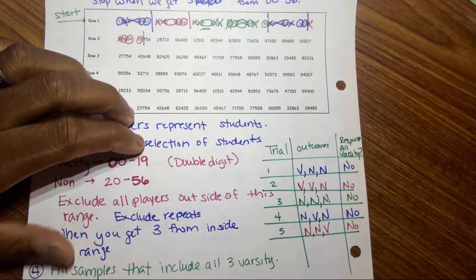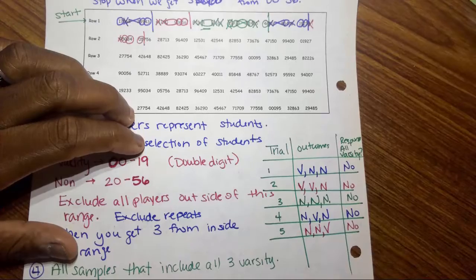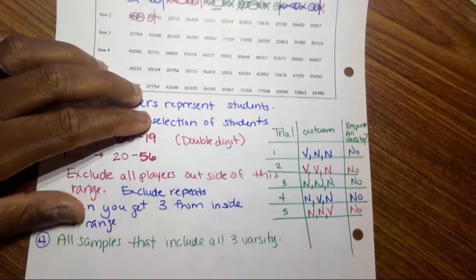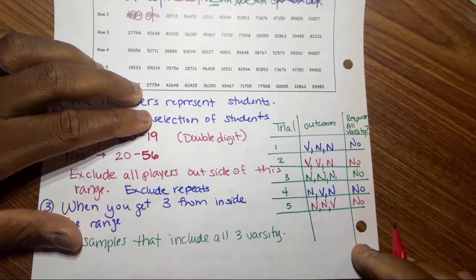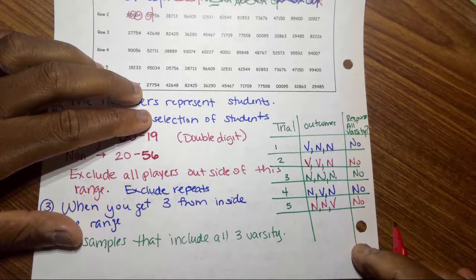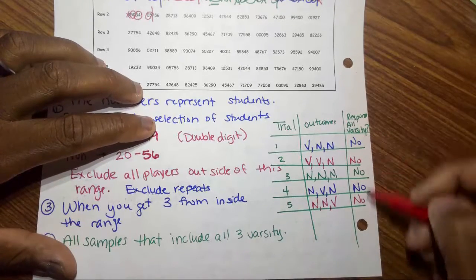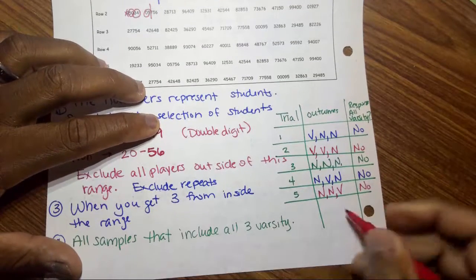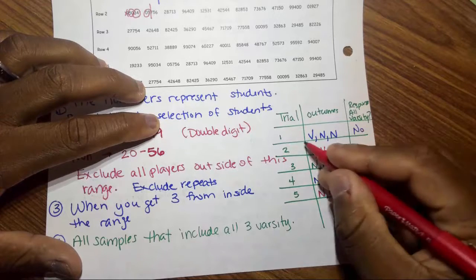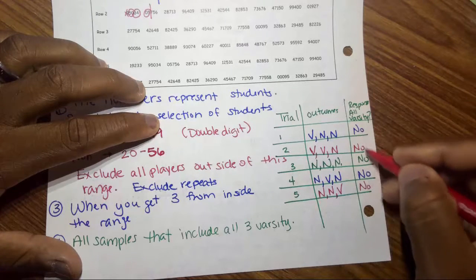So based off this simulation, is it fair or justifiable to say that it's hard to believe that all 3 players came from the same varsity team if it was randomly selected? Then yes, you could say that. Because so far in our simulation, we have no all-varsity teams in any one dorm room.